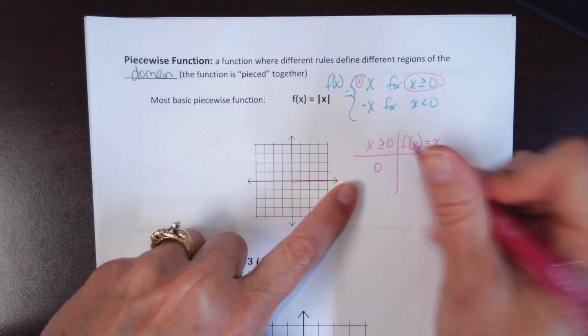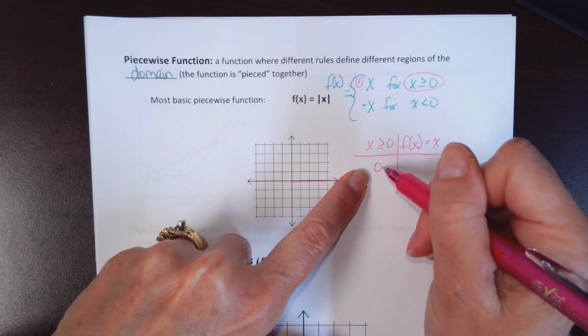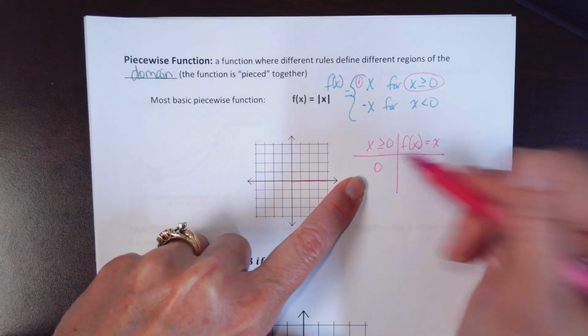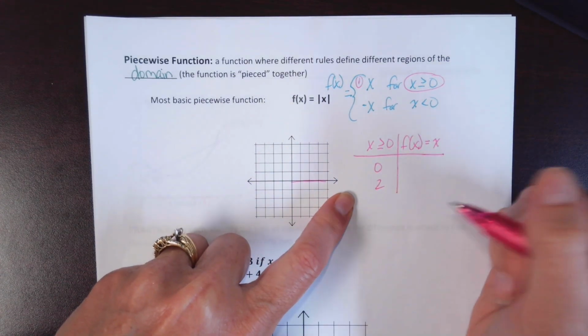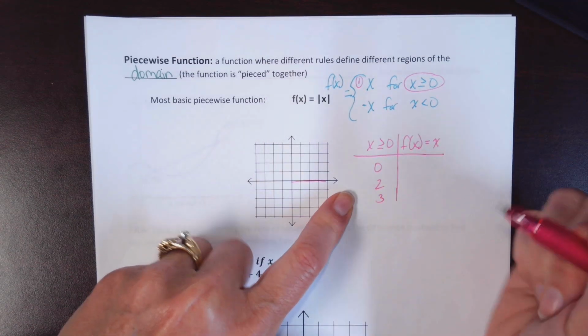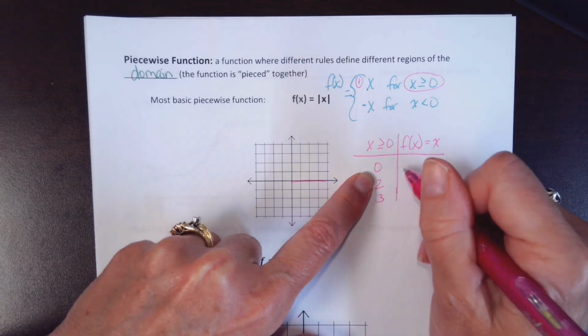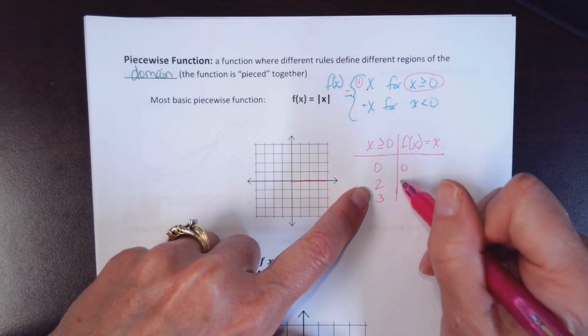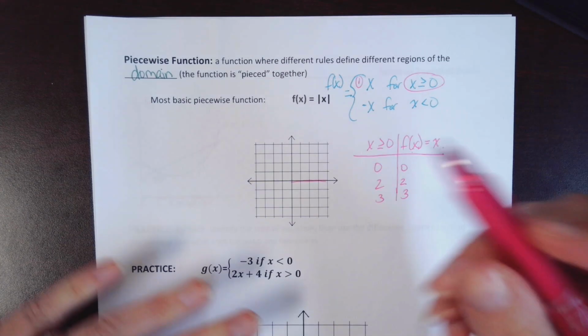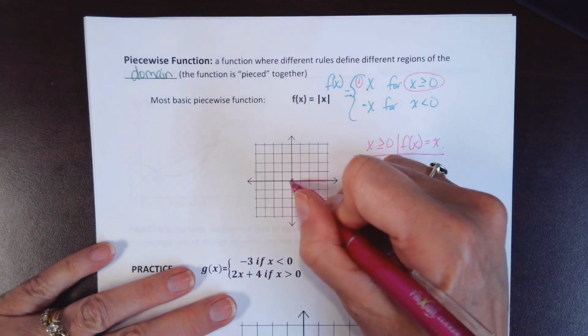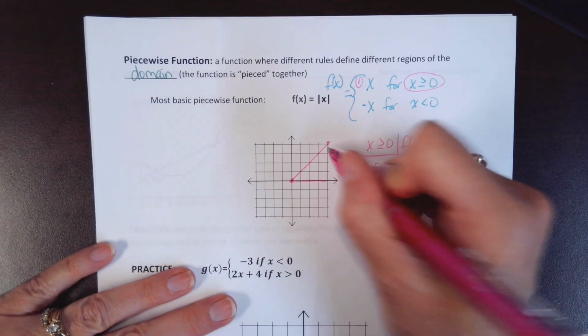I'm going to pick 0 because that's my dividing point. And I'm going to pick something that's greater than 0. I'm going to pick a 2. I could also pick a 3, but I know I'm going to have a straight line because I know what to expect. If I plug in 0, I get out 0. If I plug in 2, I get out 2. If I plug in 3, I get out 3. So this piece of my function looks like this.